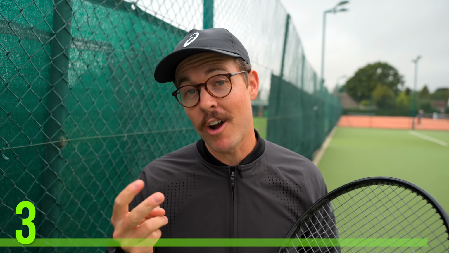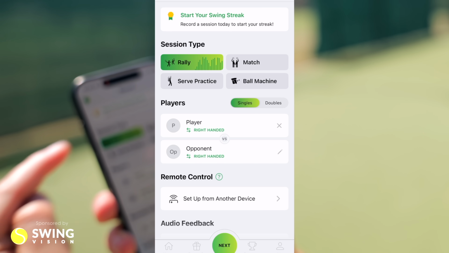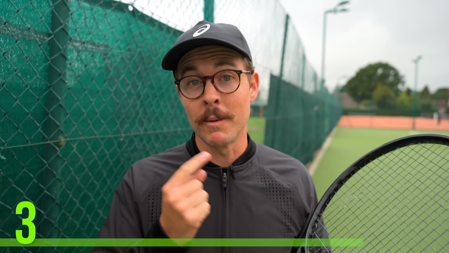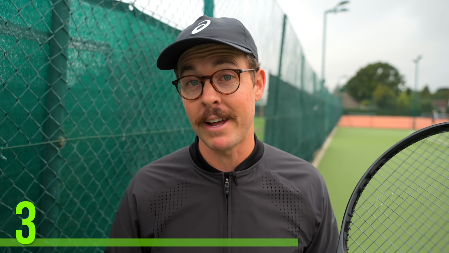Pro number 3 comes to training on your own, and there are 2 settings within the SwingVision app which allow you to do this: serve practice and ball machine practice. Now, I'm a huge advocate of training with another human being as much as you possibly can, but I know that for some people that's not always an option. And so hitting with a ball machine or practicing your serve alone is another way to develop your game.